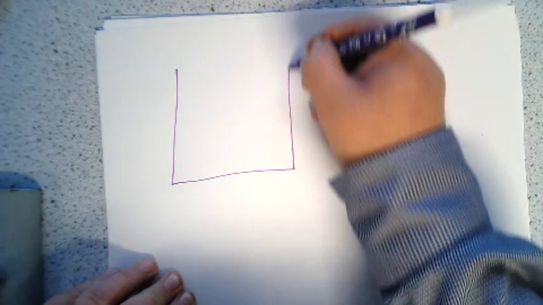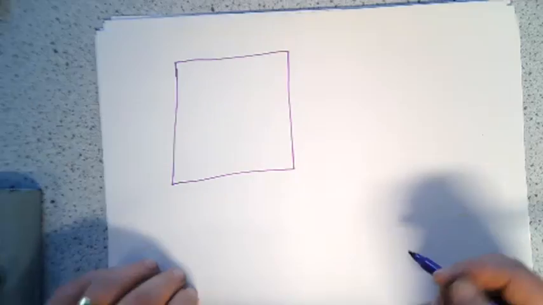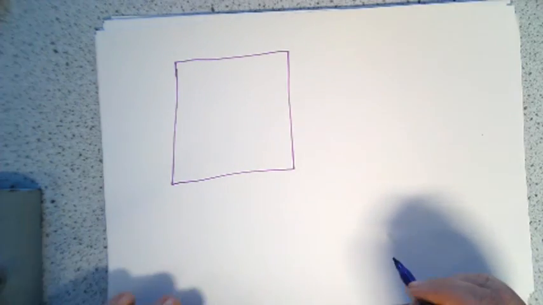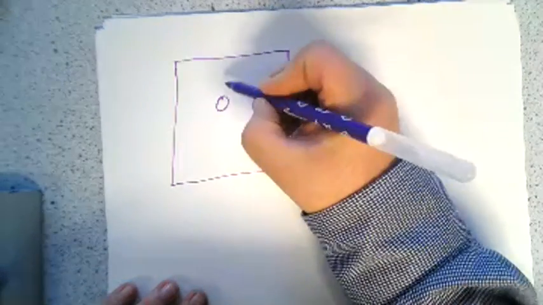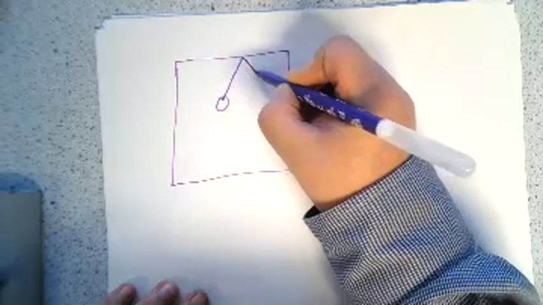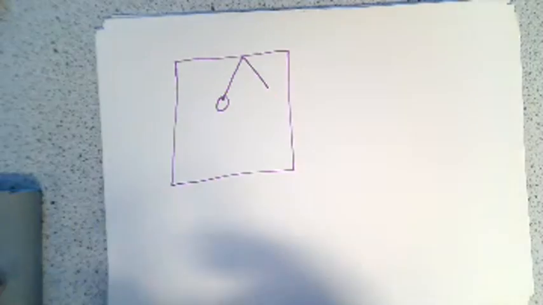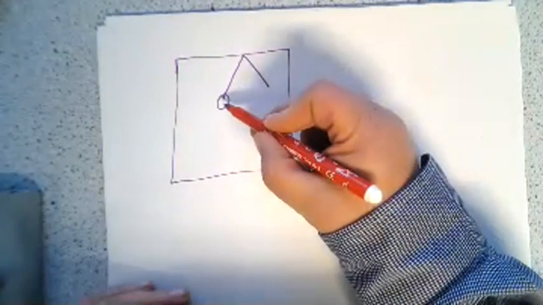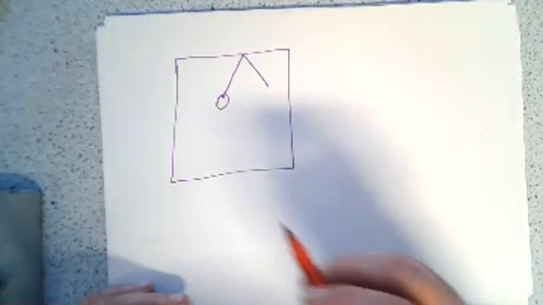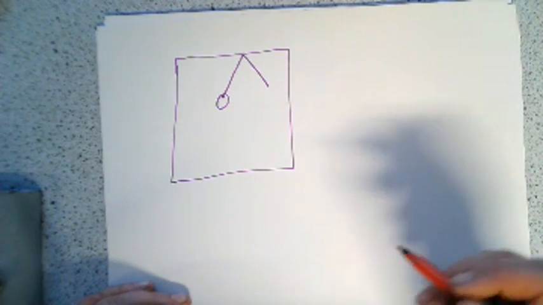Now, we know that any container that's got a gas in it, the particles will be moving and they will be hitting the container walls. When we're talking about pressure, what we're actually saying is the number of collisions with that wall is what causes the pressure.